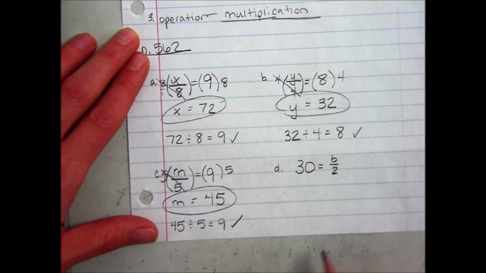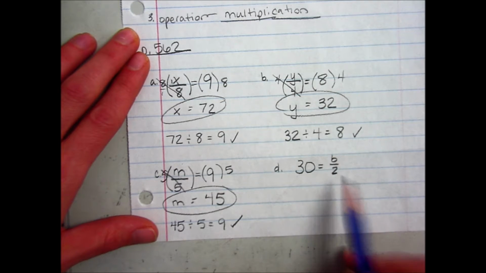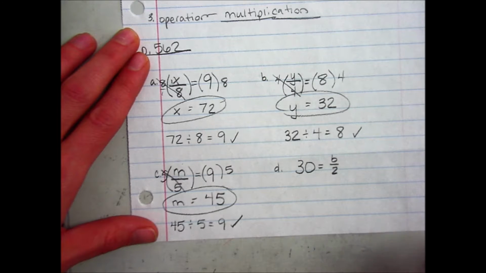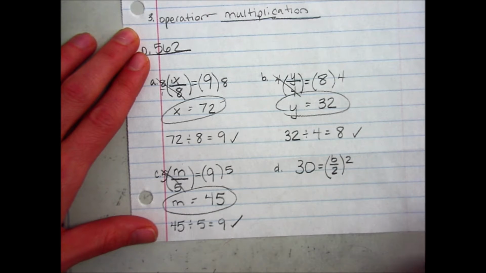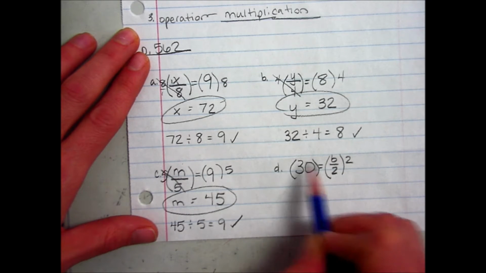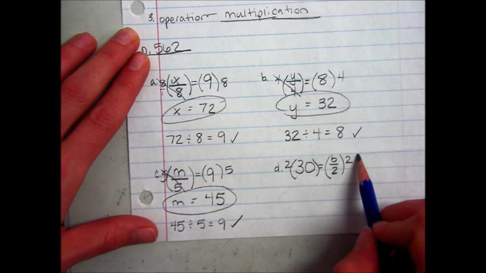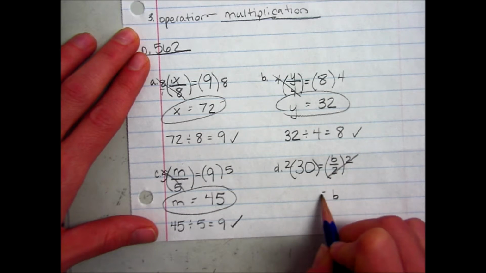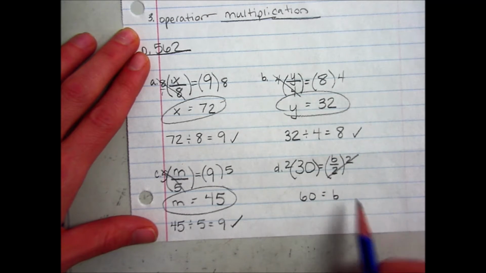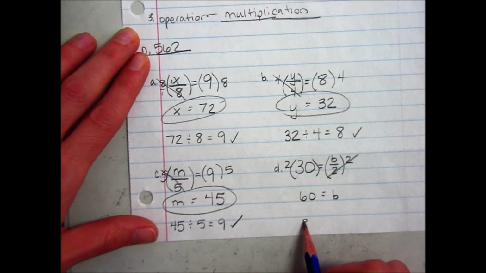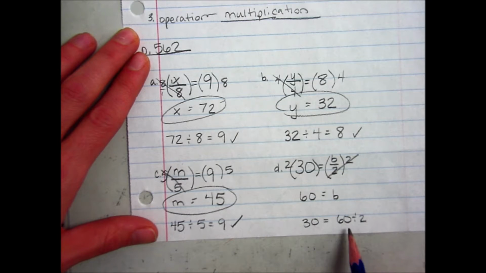What about on D? What will I do to get B all by itself? Multiply it by 2. And what we do to one side of the equation, we must do to the other. Alright, so it'll cancel those out. B will be by itself. And then 2 times 30 is 60. Our check: 30 should be equal to 60 divided by 2. So I type in my calculator 60 divided by 2. I get 30. My answer checks.